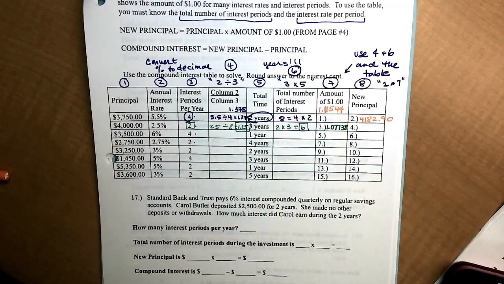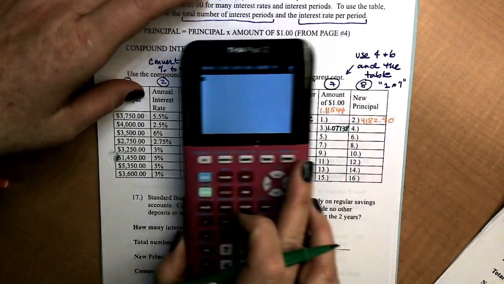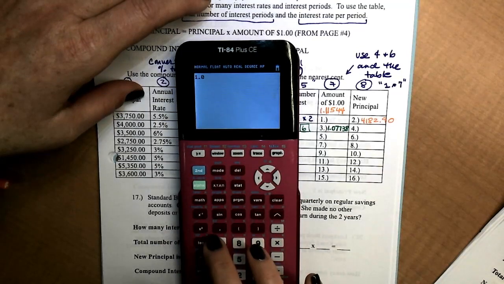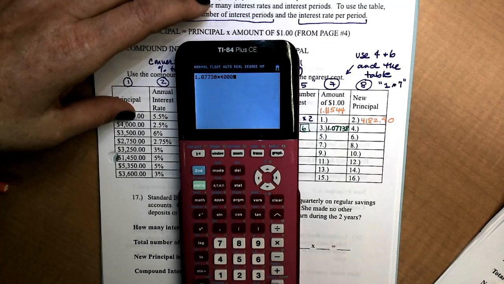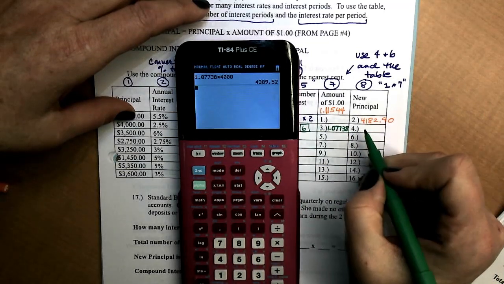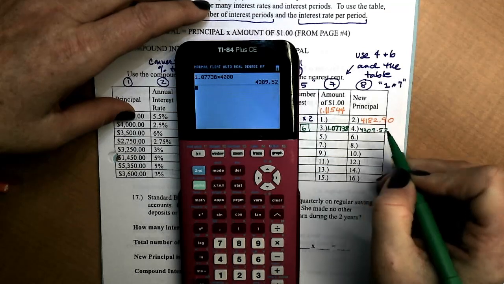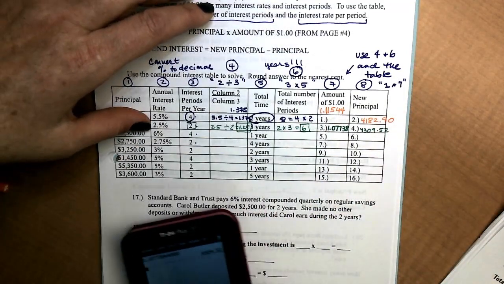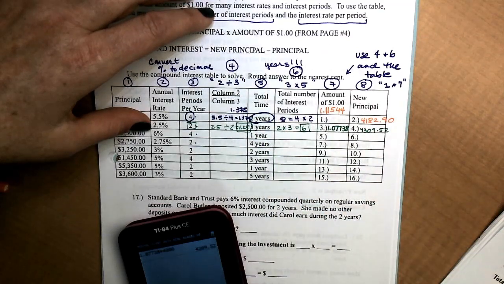Okay, so then what I'm going to do for the last column is just multiply that. 1.07738 times $4,000 is 4309.52. So this is converting this decimal in the table sort of for you.